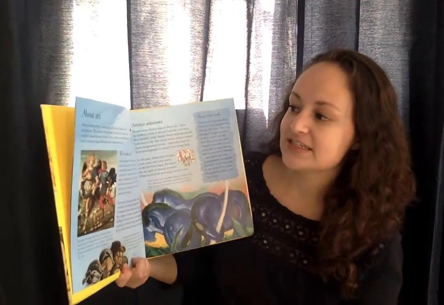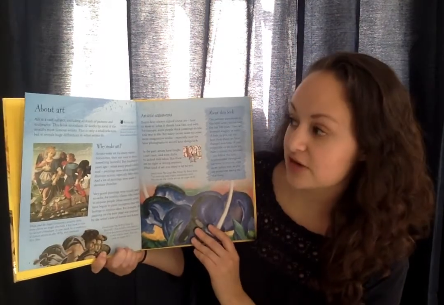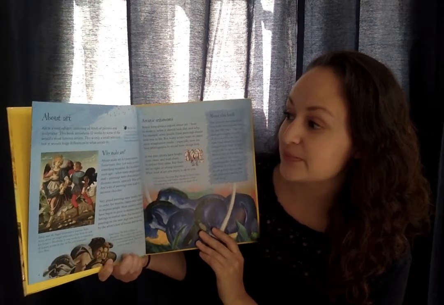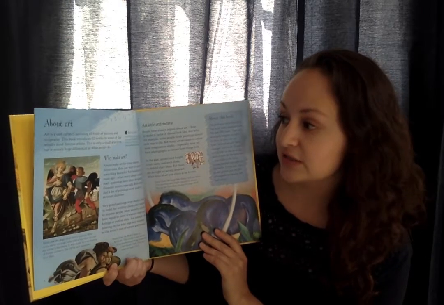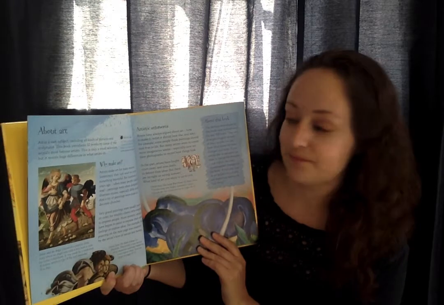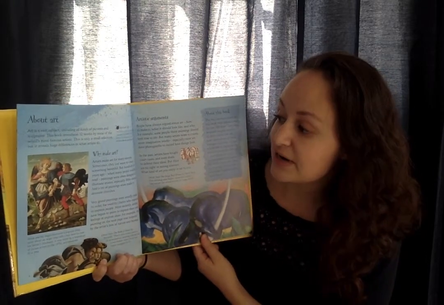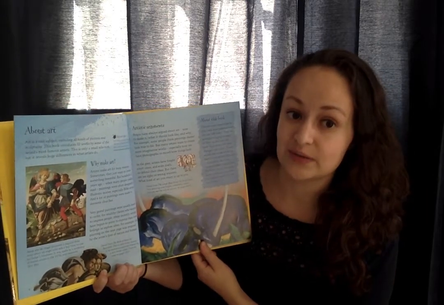So what is art? Art is a vast subject including all kinds of pictures and sculptures. This book introduces 32 works by some of the world's most famous artists. This is only a small selection, but it reveals huge differences in what artists do. So why do we make art? Artists make art for many reasons. Sometimes they just want to create something beautiful.